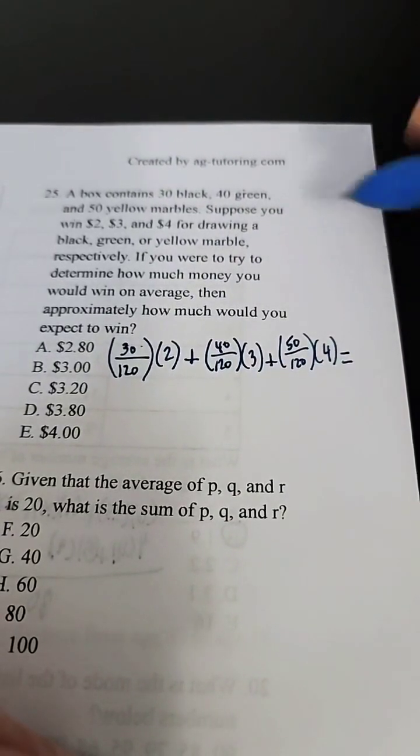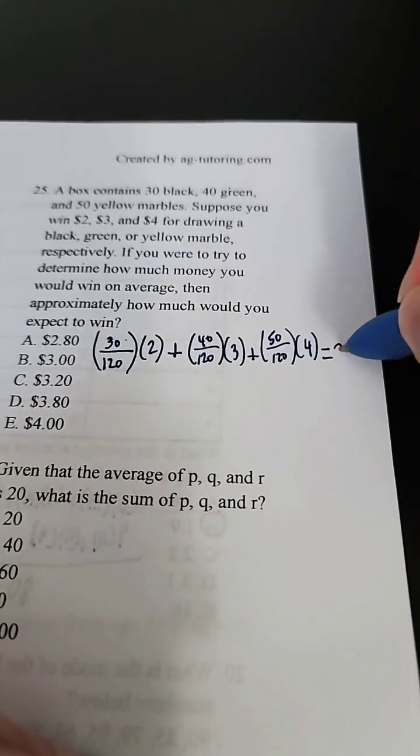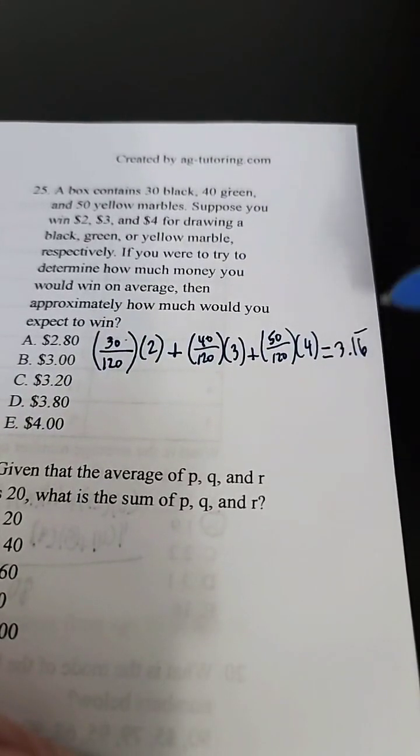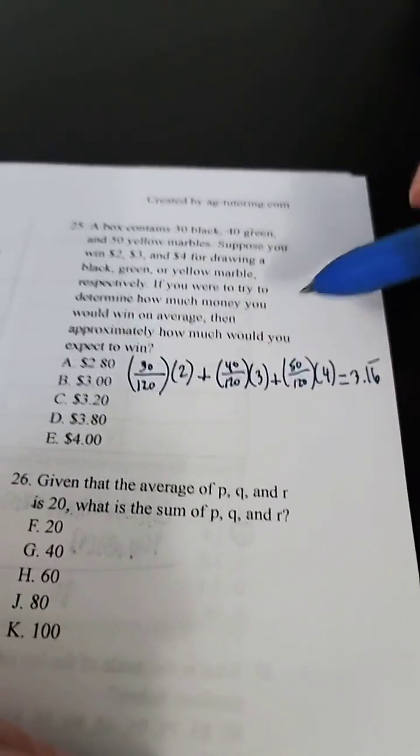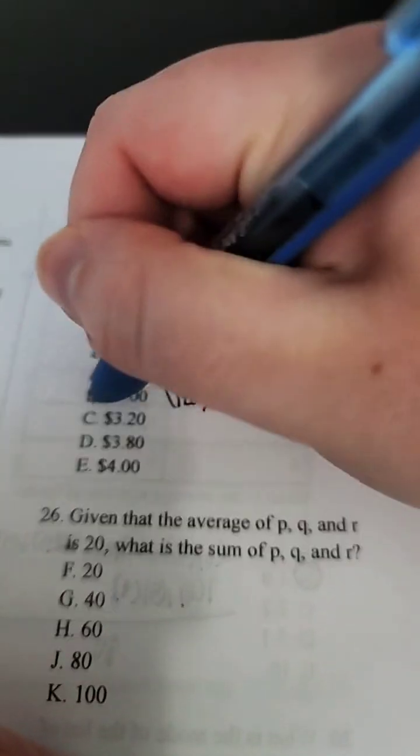And when we do that, what we should get is 3.16 repeating over and over again. So then it's going to be that's closest to C.